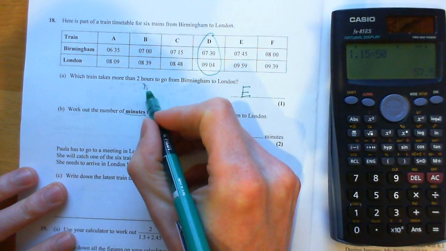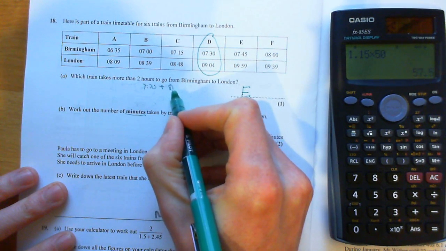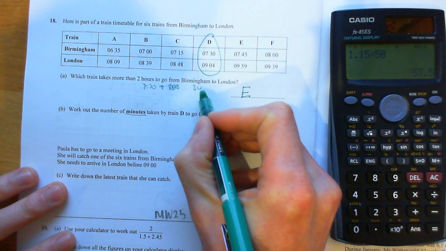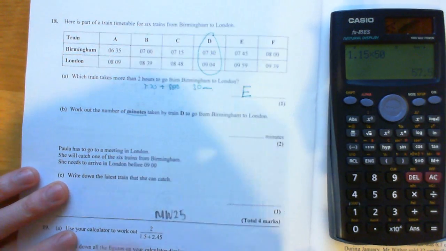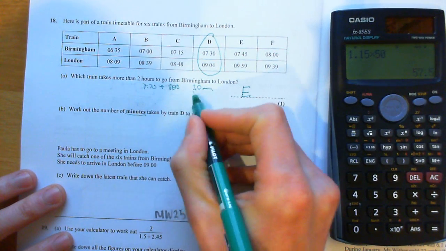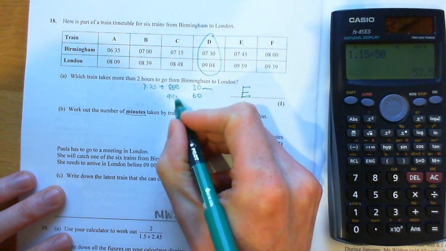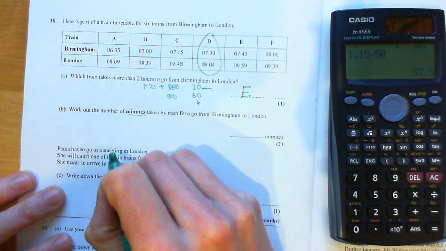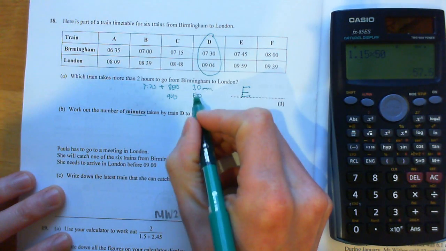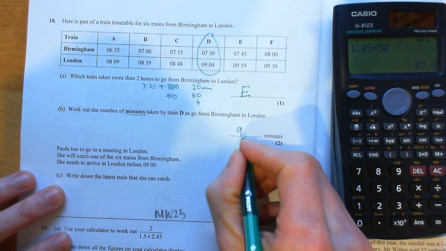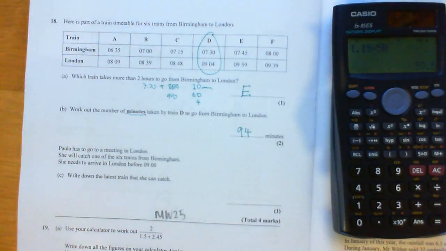Right, 7:30 through to 8 o'clock is going to be 30 minutes. 8 o'clock through to 9 o'clock is 60 minutes. Then 9 o'clock to 4 minutes past is another 4. So 30 plus 60 plus 4, that's 94 minutes.